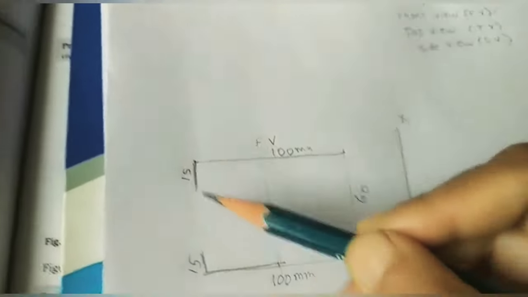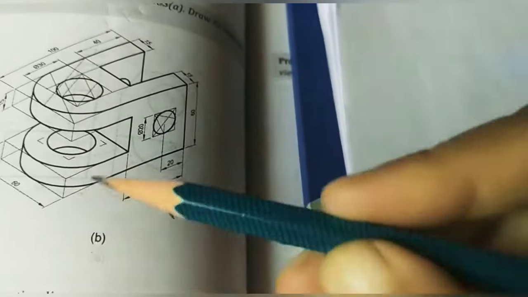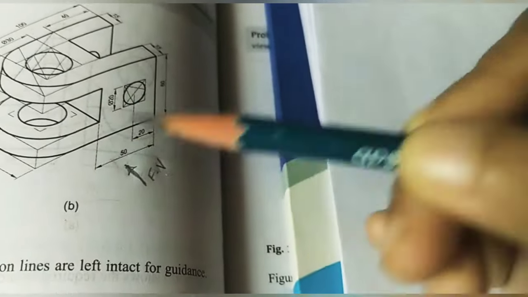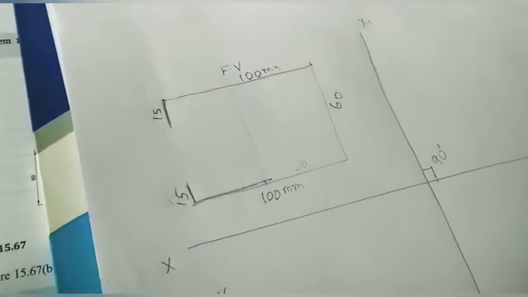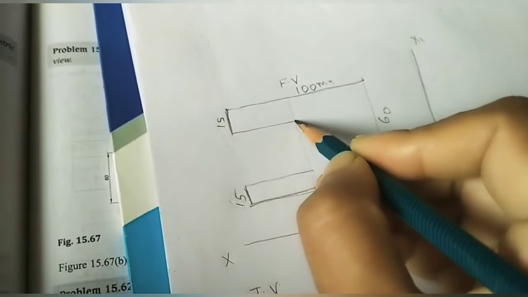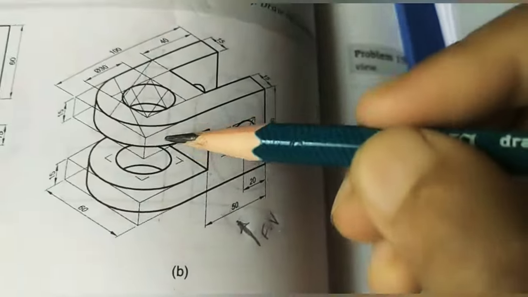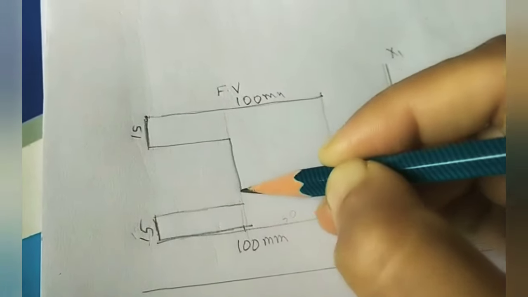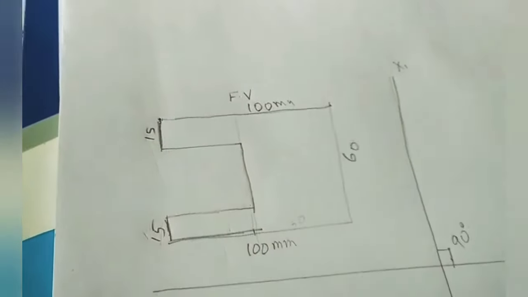So here after 15, this side 15, this side 15, we have to do the horizontal lines, up to this line. So here from this 15, do the horizontal line by using scale. From this also do the horizontal line. Okay, after that, make this portion dark. It is the U section. Here we have to join this point to this point. It is the U section we can see from the front.